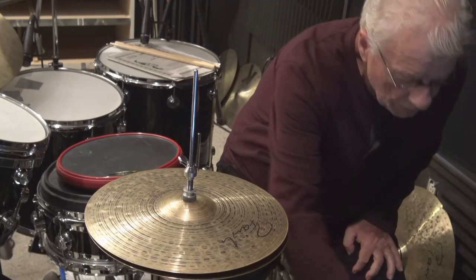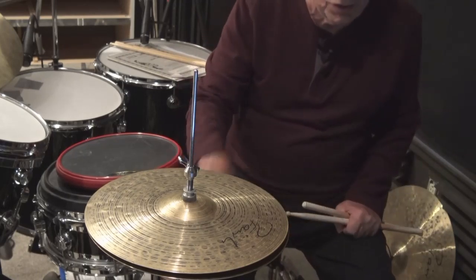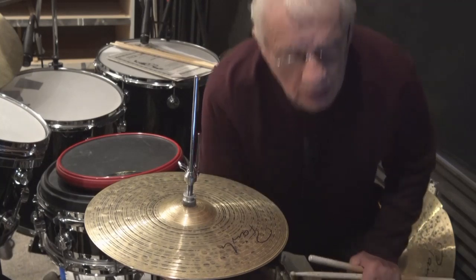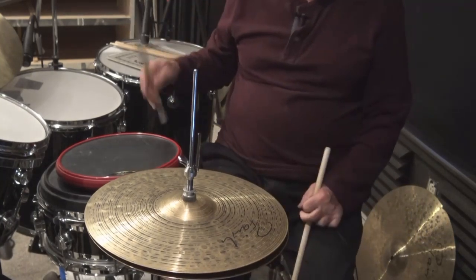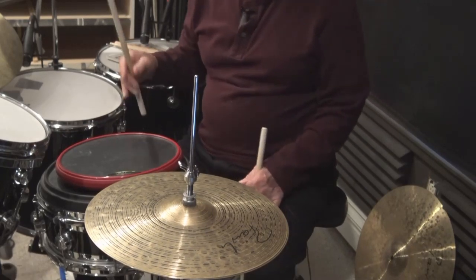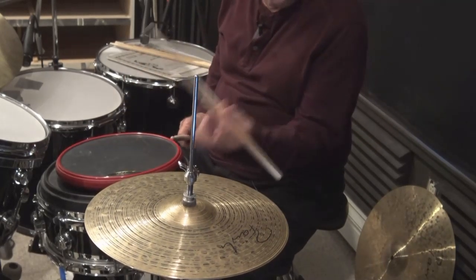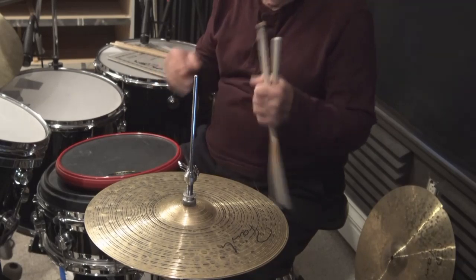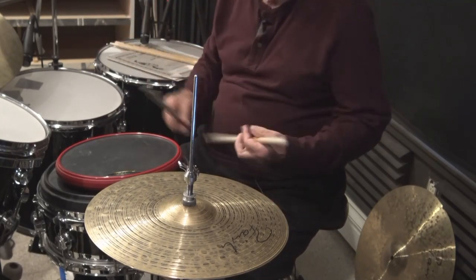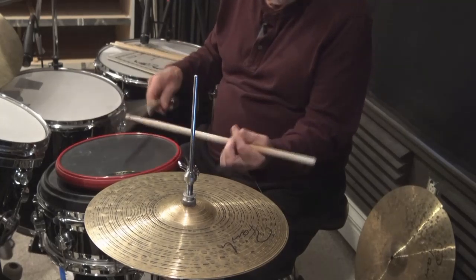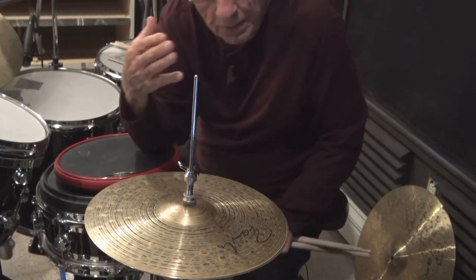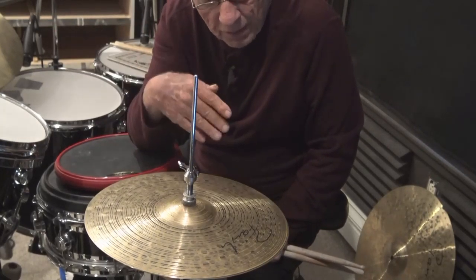Now, it is better to teach this particular lesson on the drum pad. You can see that. Okay. Now, again, let me start from the beginning. We have paradiddles. When somebody says paradiddles, everybody's playing this. They're alternating the paradiddle: right, left, right, left, right, left.